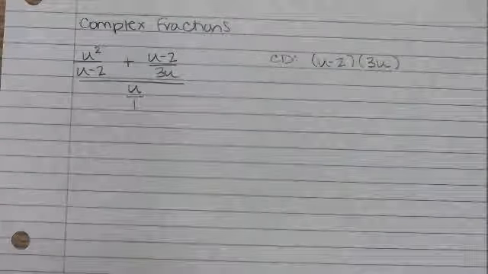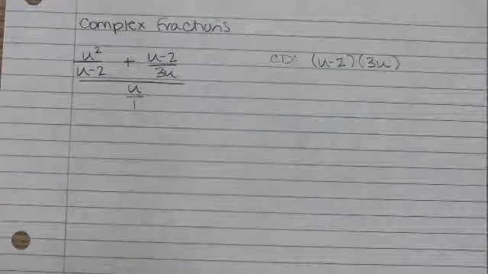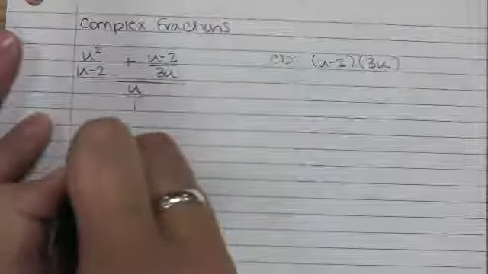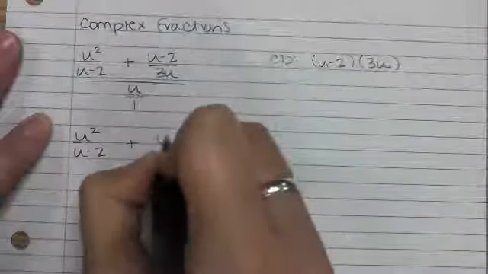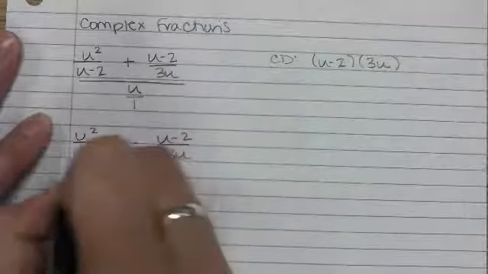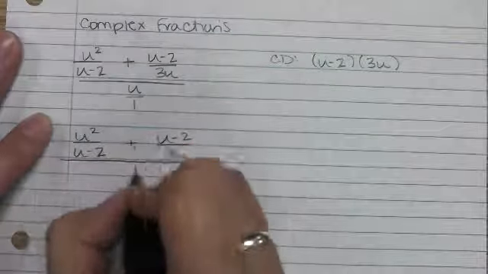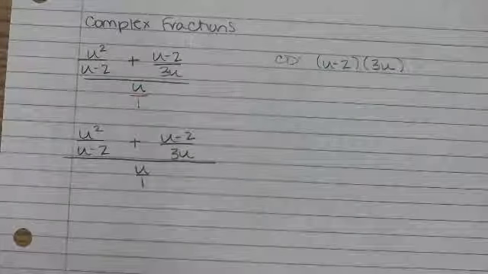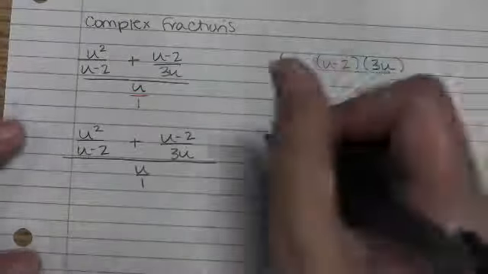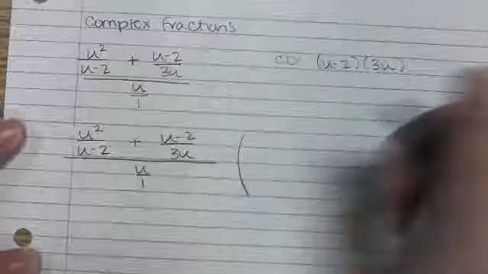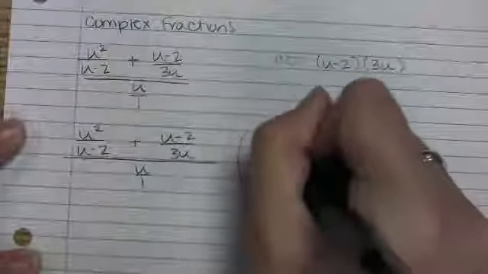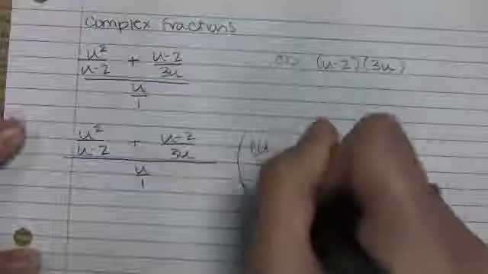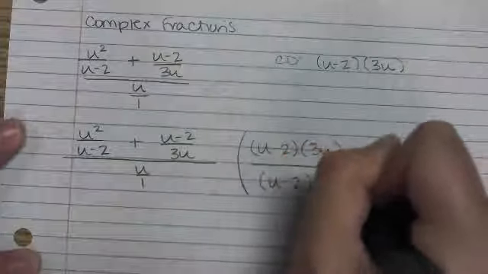Alright, so what I'm going to go ahead and do is rewrite this problem out, u squared over u minus 2 plus u minus 2 over 3u, and that's over u over 1. And now I'm going to take this whole thing and multiply the top by u minus 2 and 3u, and multiply the bottom by u minus 2 and 3u.